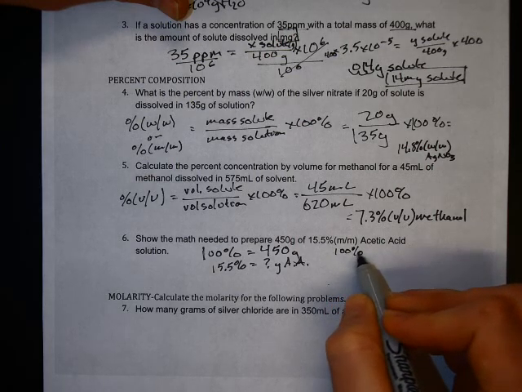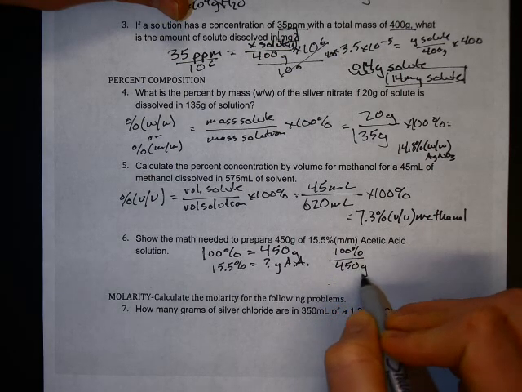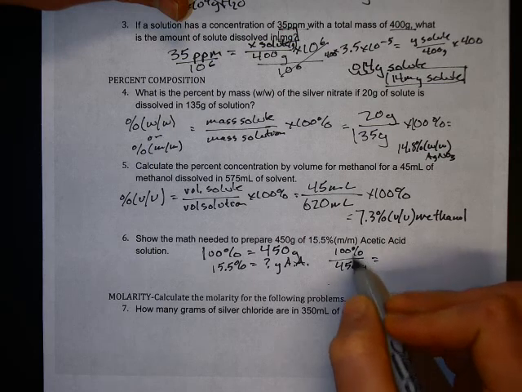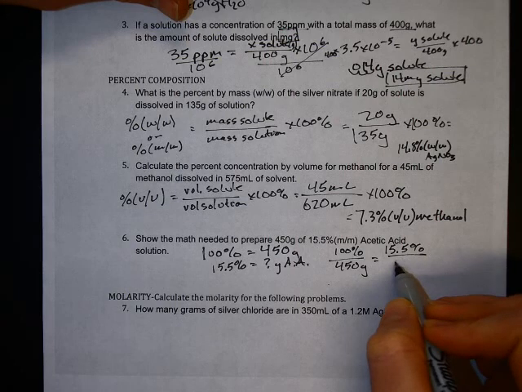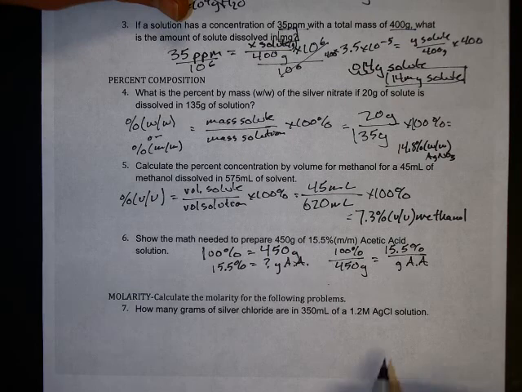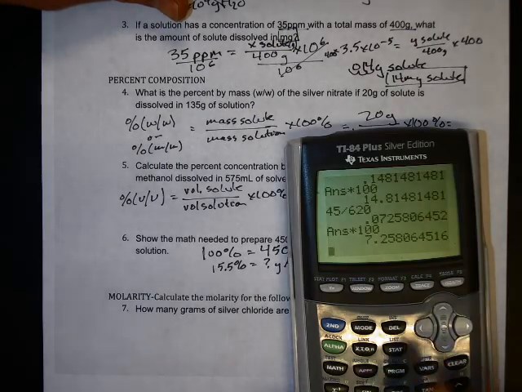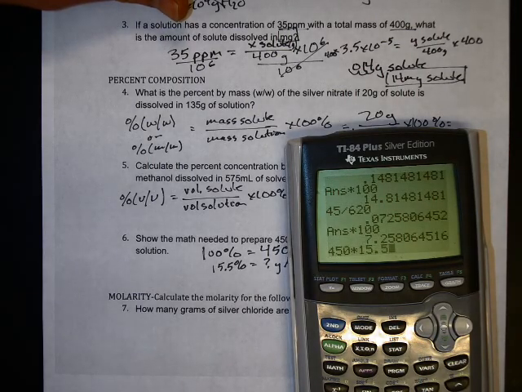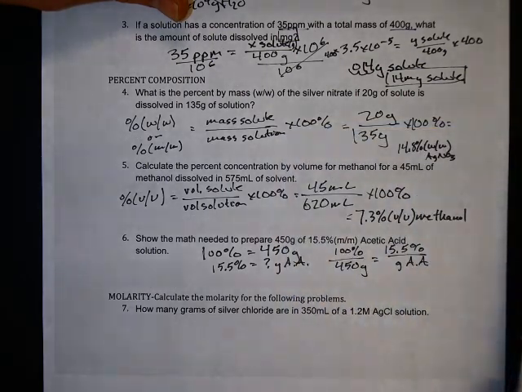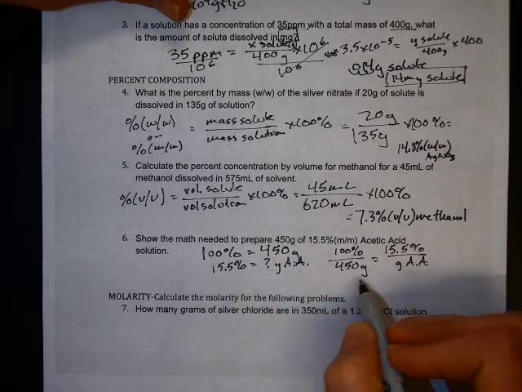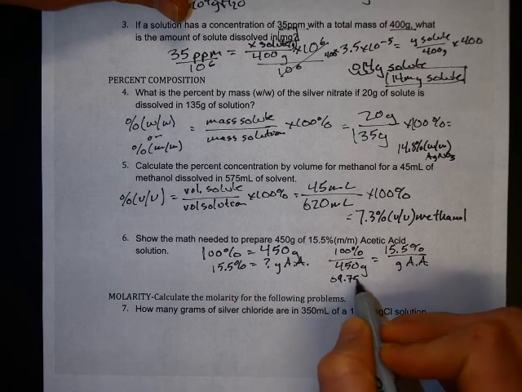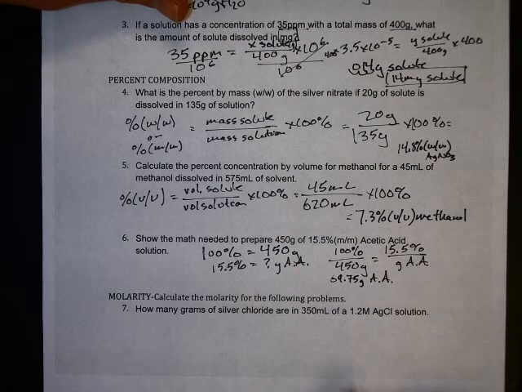So I have 100%, 450 grams. The relationship between the whole and the whole will give me the percentage of acetic acid in grams. So cross multiply: 450 times 15.5 divided by 100 gives me 69.75 grams of acetic acid. So that's the first part. I have 69.75 grams of acetic acid.